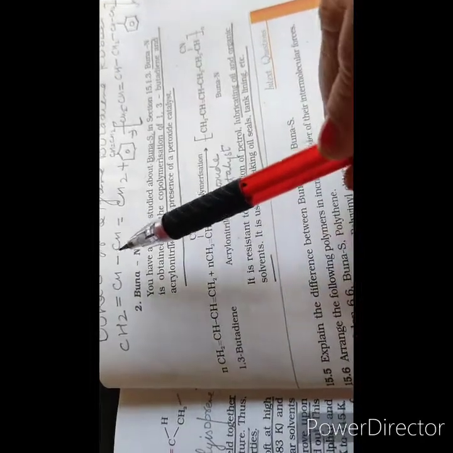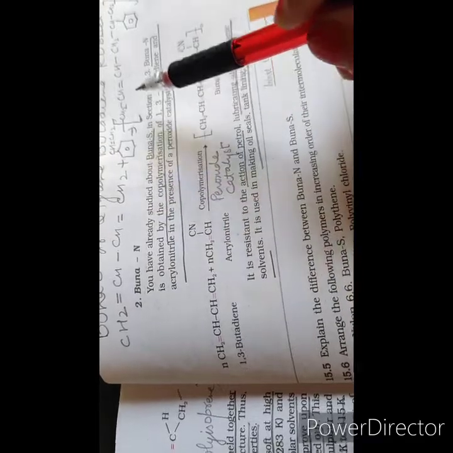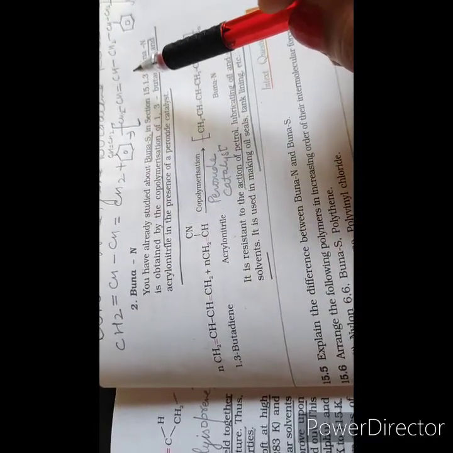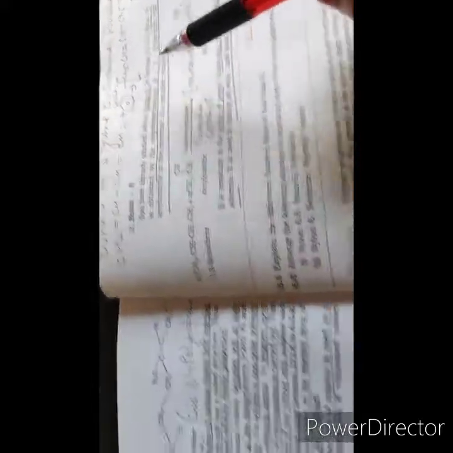Then we have already studied Buna-S, which is 1,3-butadiene and styrene. This polymer is also known as Buna-S or styrene butadiene rubber. So they all are synthetic rubbers.